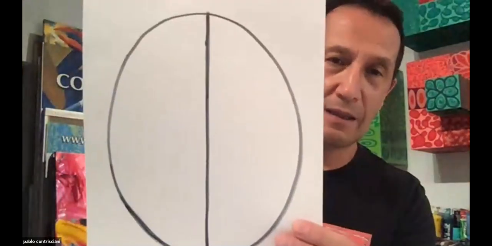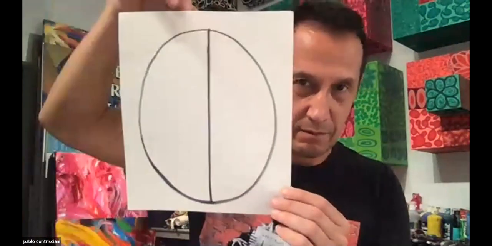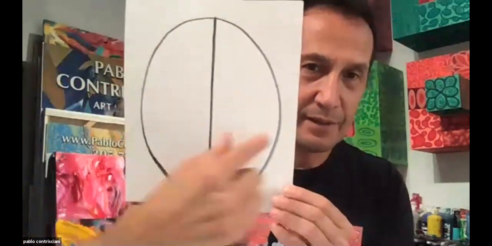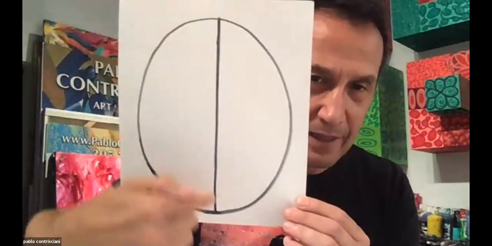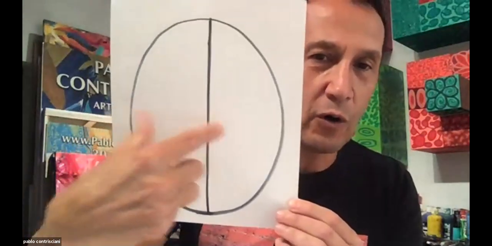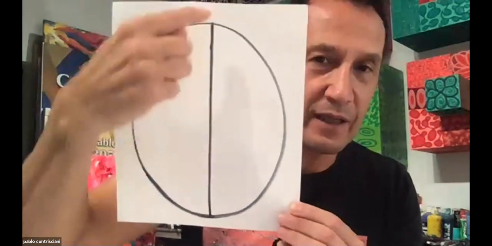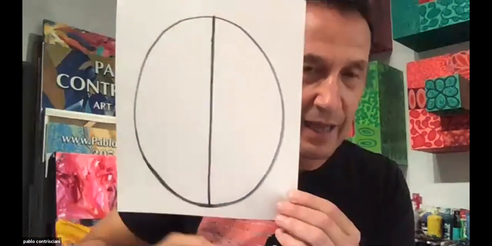The first step is going to be, you're gonna draw an egg shape or an oval. You see, it's almost the same size of your paper. Just leave some space around, don't touch the border. And we're gonna make a middle line. The middle line is going to really serve us to control that this side is the same than this side. You see, the oval, the left side is the same than the right side because I have this middle line, correct?